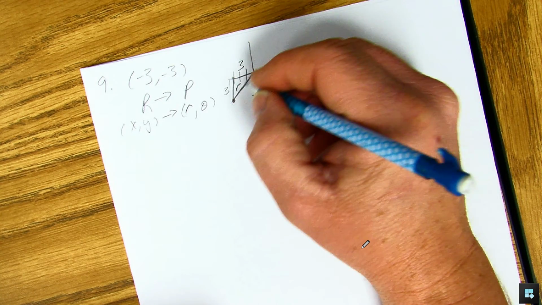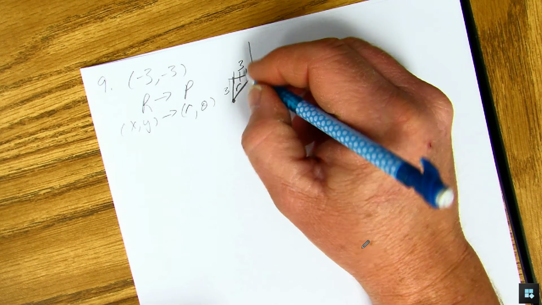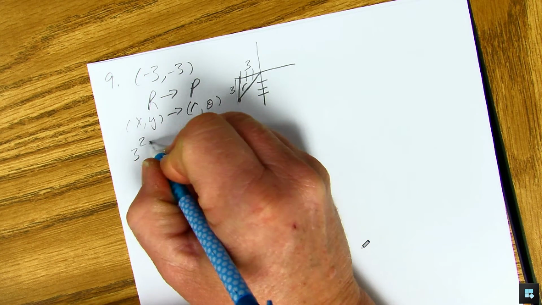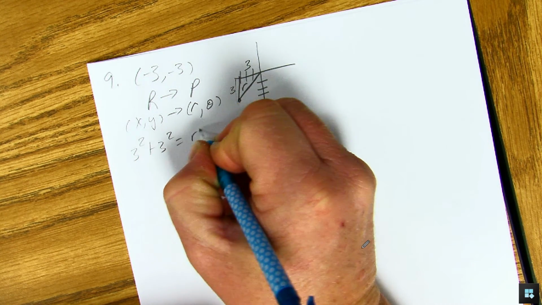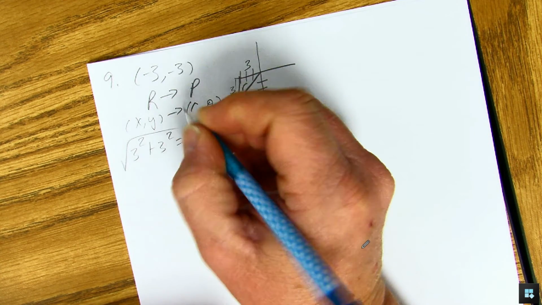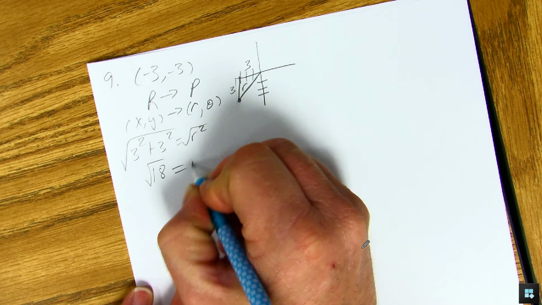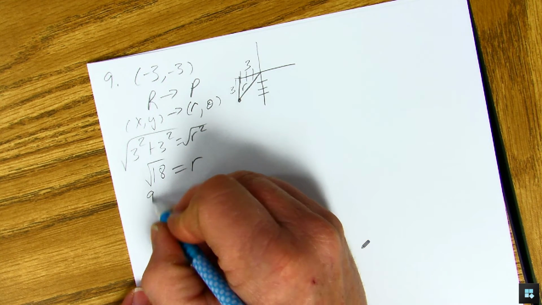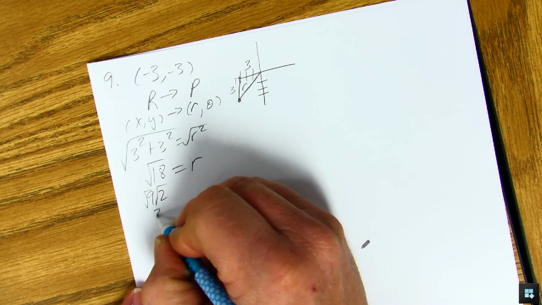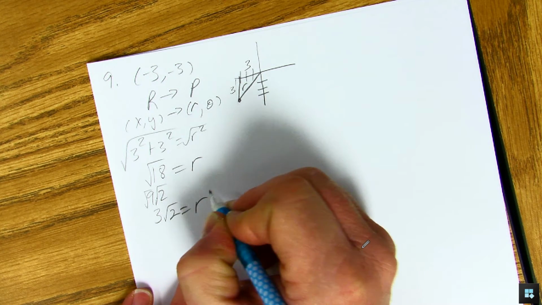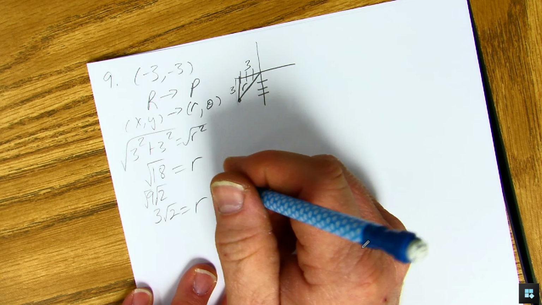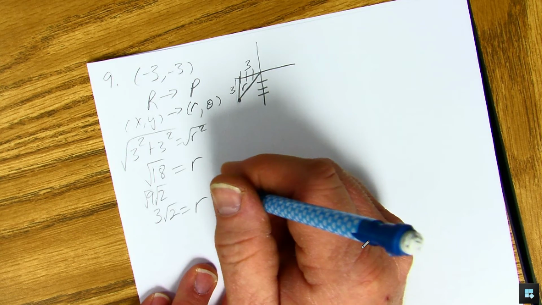So Pythagorean's theorem would say that I have 3 squared plus 3 squared equals r squared, so I need to take the square root. So 9 plus 9 is 18. Square root of 18 equals r, which, since 18 is 9 times 2, the square root of 9 is 3, so 3 square root of 2 equals r. Okay, we'll find theta here.